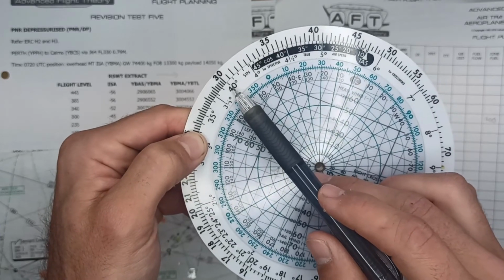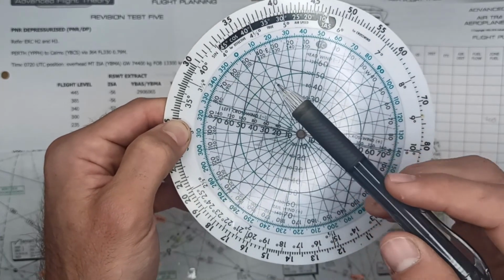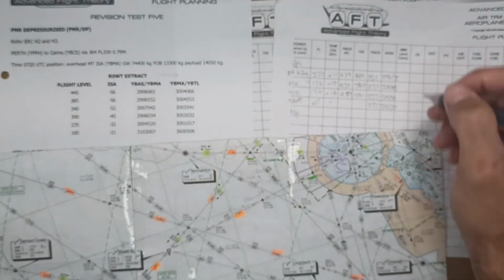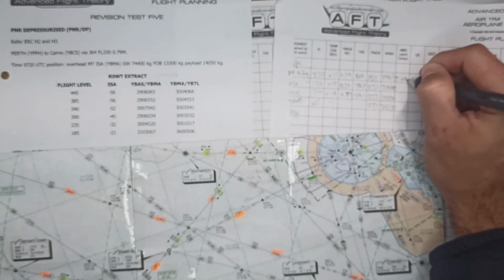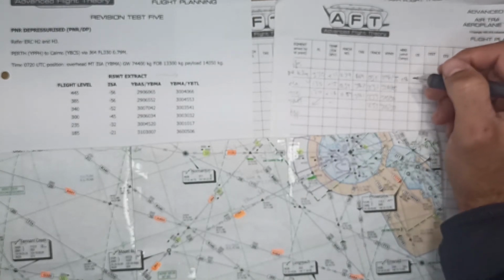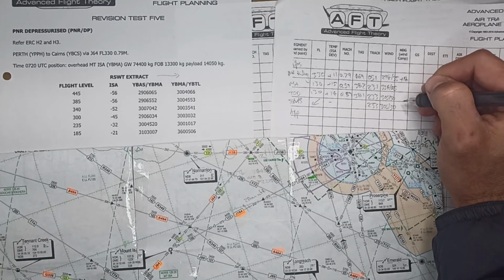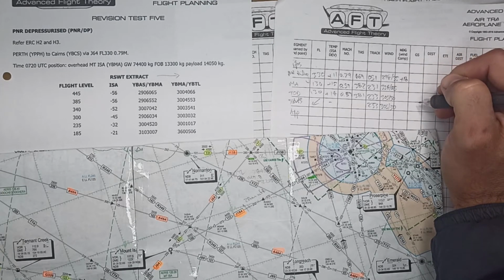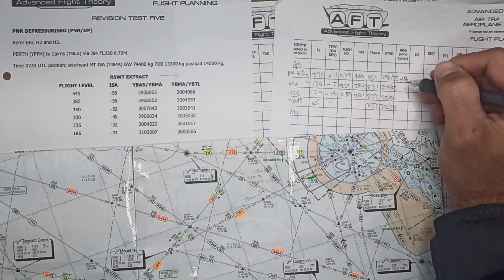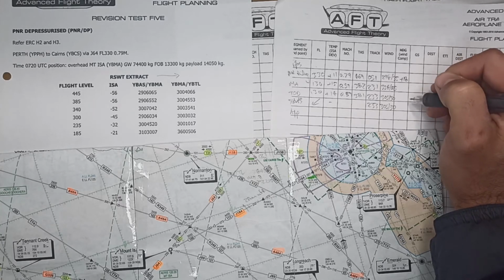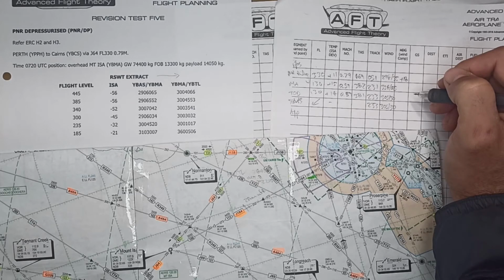I'm not going to take into account the ETAS, but I'll write down the 18. So I do that for all the wind calculations and then work out the ground speed straight away. Now I've done this equation example already with you, so I'll just write that all in.